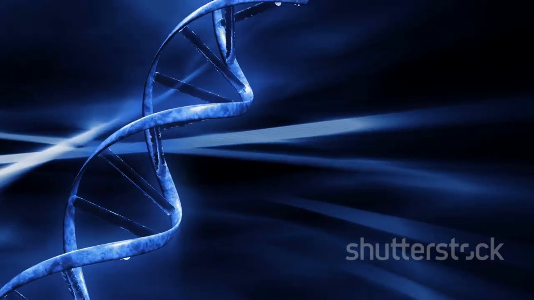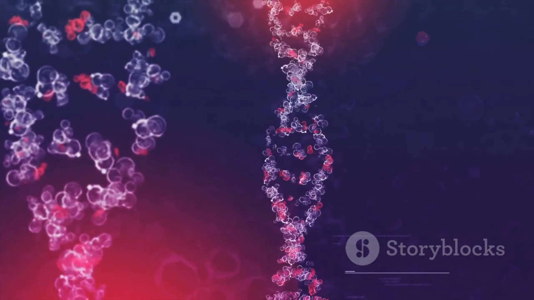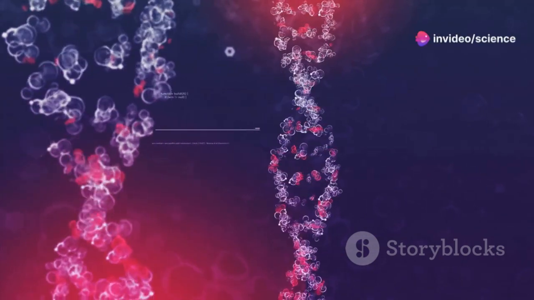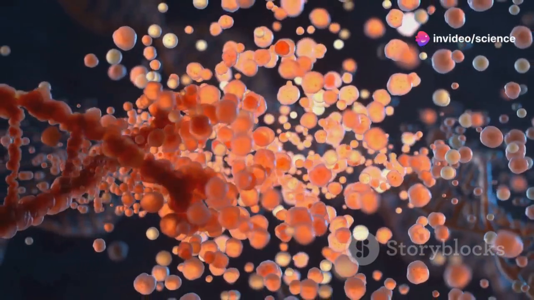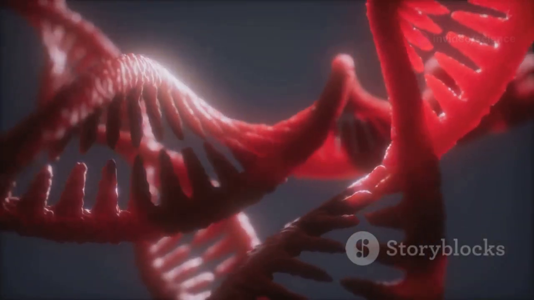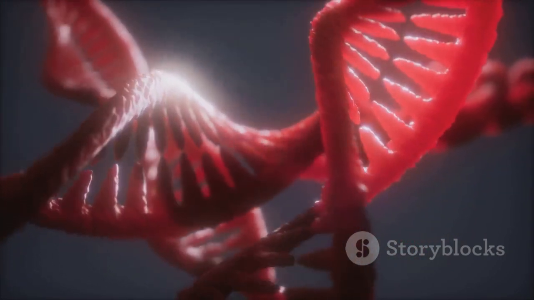From code to creation, the stages of translation. Translation is the process where genetic code builds proteins with three main stages: initiation, elongation, and termination. Initiation sets the scene for protein synthesis. The small ribosomal subunit binds to the mRNA at the start codon, usually AUG.